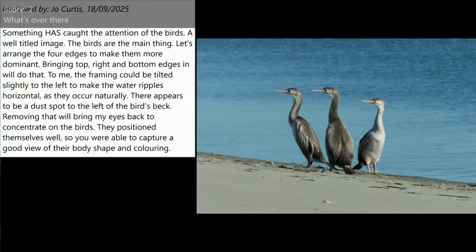Something has caught the attention of the birds, a well-titled image. The birds are the main thing. Let's arrange the four edges to make them more dominant. Bringing the top, right and bottom edges in will do that.